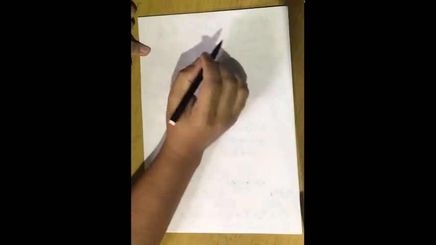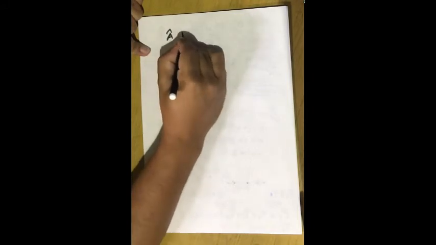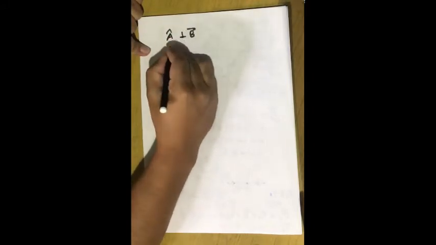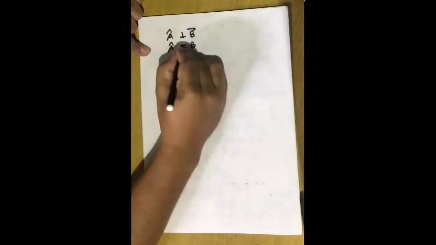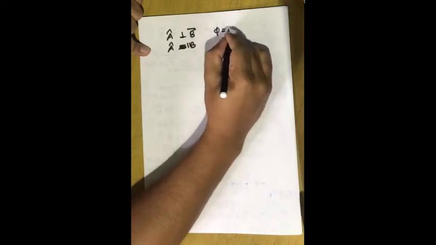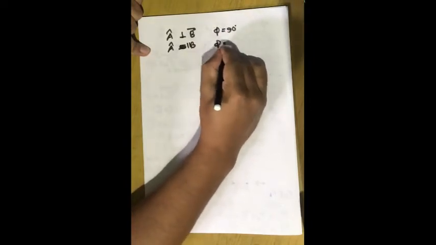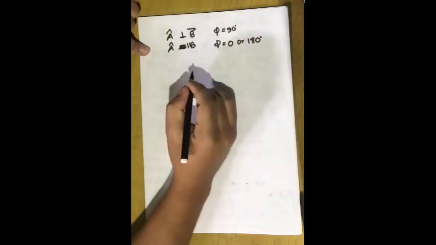Good morning, students. In the last class we discussed the torque on a current carrying loop in a uniform magnetic field, and we considered two conditions: when the area vector A cap is perpendicular to the magnetic field, or parallel or anti-parallel to the magnetic field. That is, phi was equal to 90 degrees, and phi was equal to 0 or 180 degrees, right?